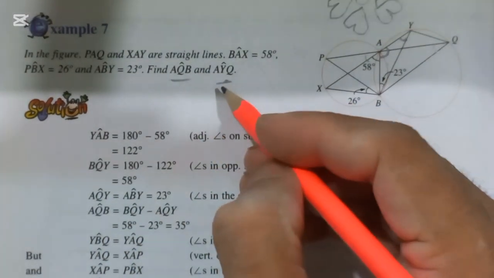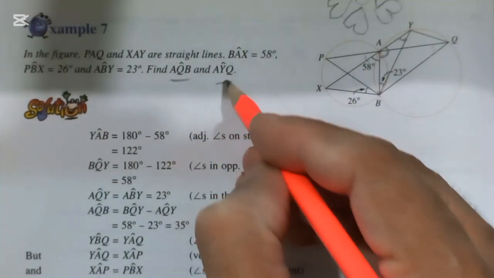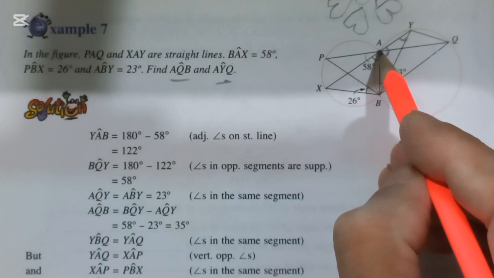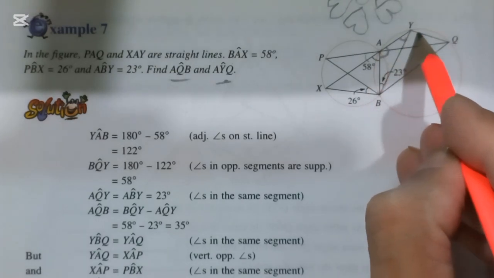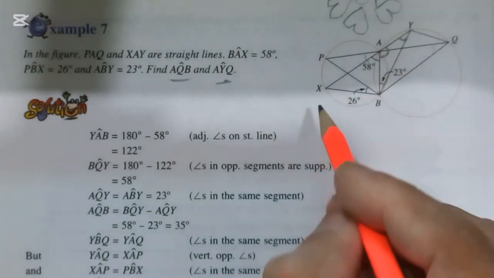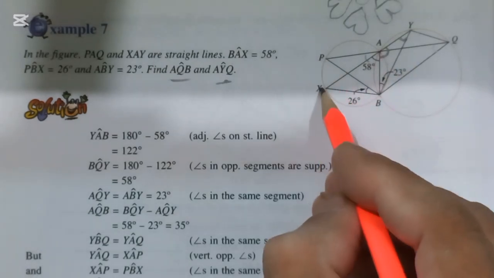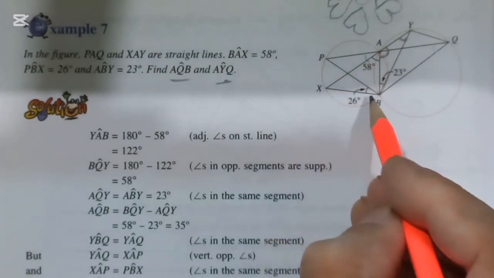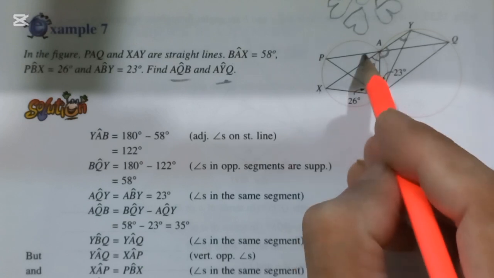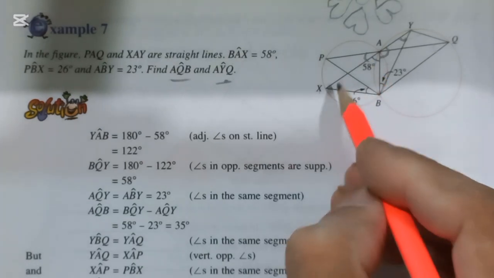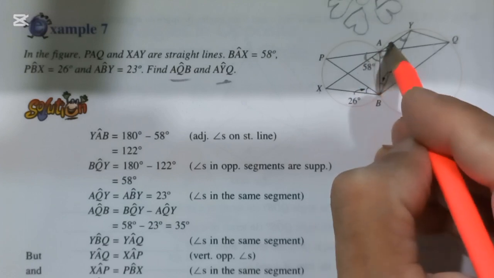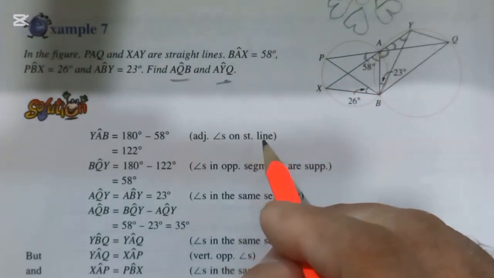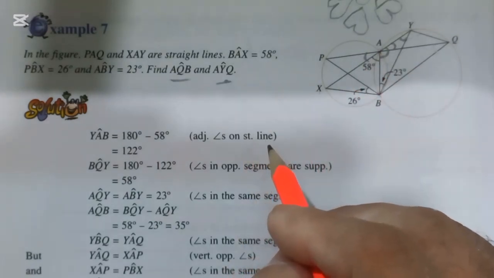And now the second thing that is required, that is AYQ. So this total angle is required now. Look now, this segment PX is making an angle of 26 degrees here, so this will be 26 also. According to vertically opposite angles, this 26 degrees will be equal to this 26 degrees.